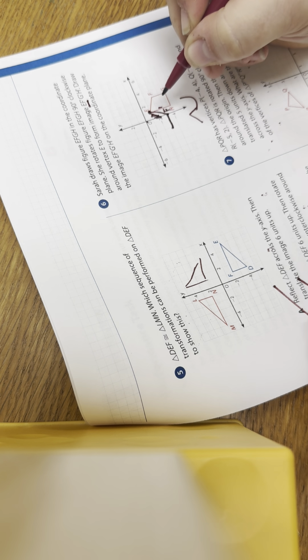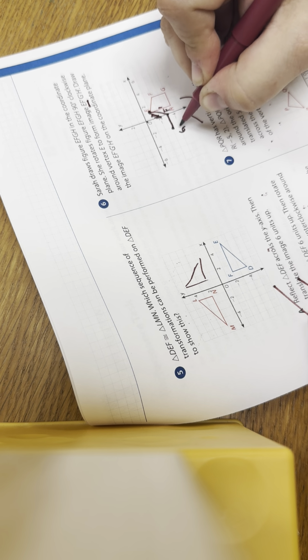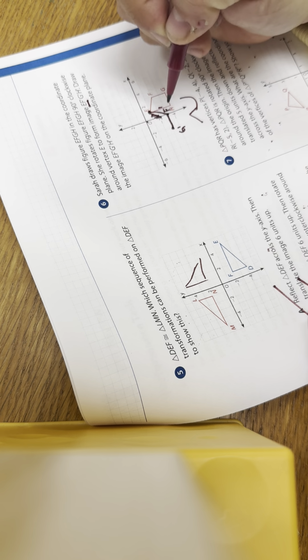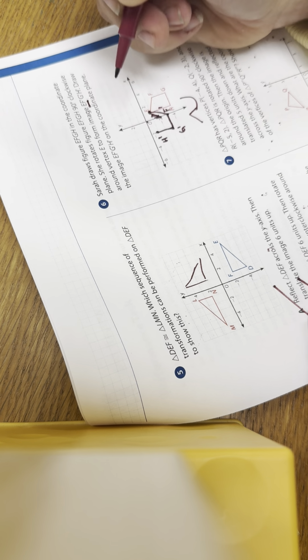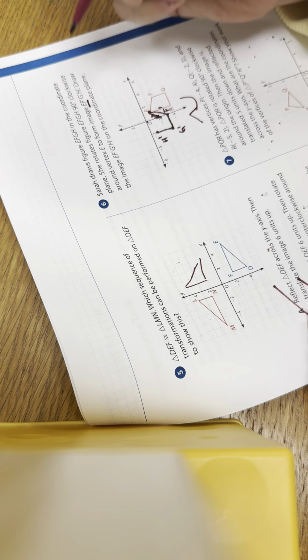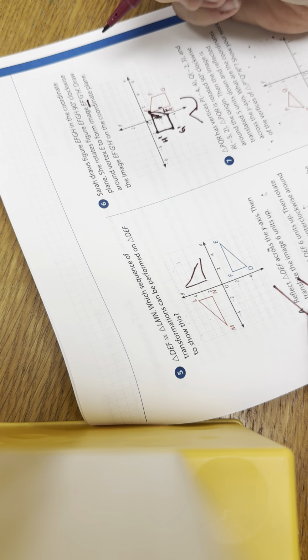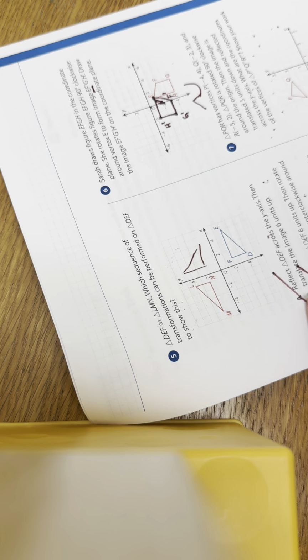So I'm going to come across 2 units. So this is G prime. And then here I have 2 units. So I'm going to come across here. This is H prime. And then I'm going to come back across to E. So this just basically turned on that point.